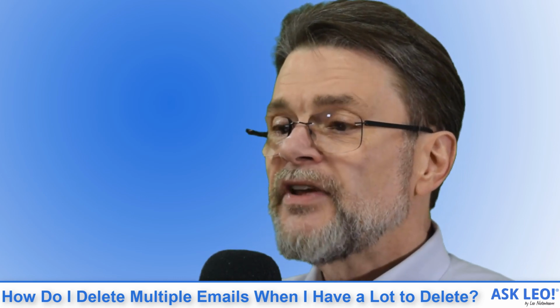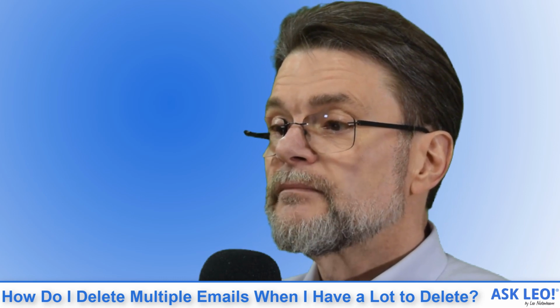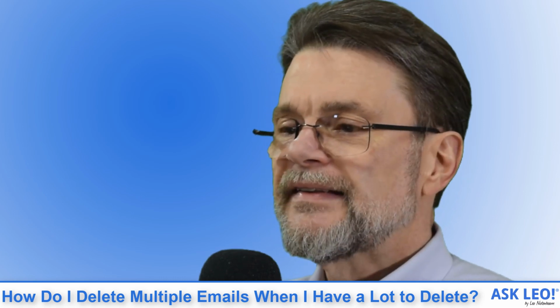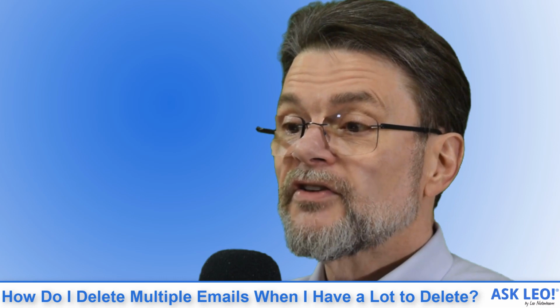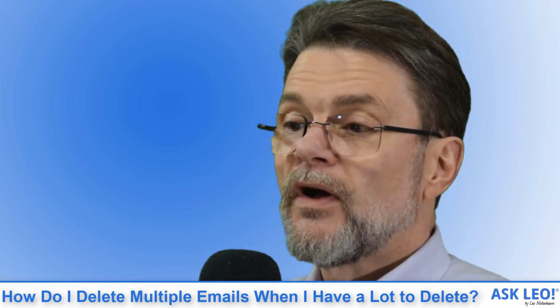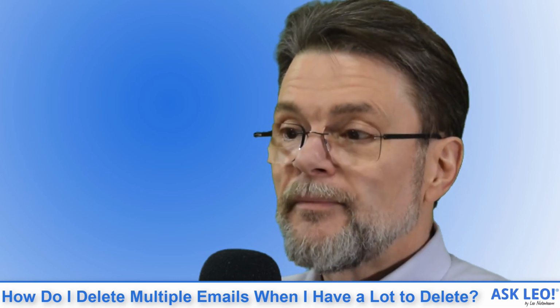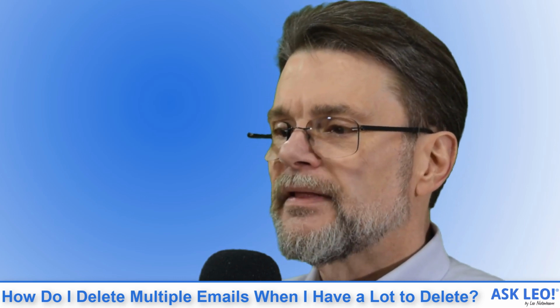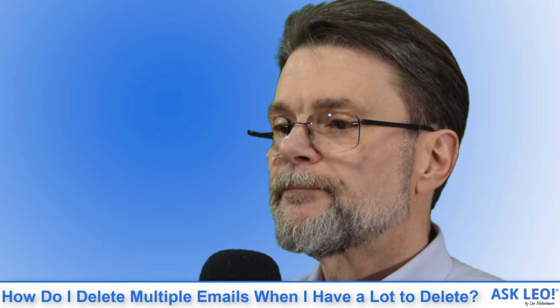Even better, this technique works for more than just deleting. You might use it to move selected emails into a folder, mark selected emails as read or unread, flag selected emails in one way or another, and probably more, again, depending on the capabilities of your email program.